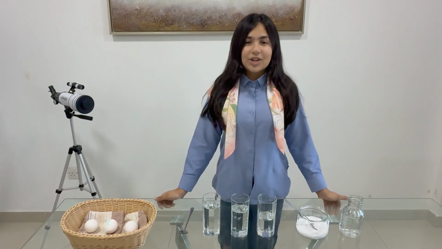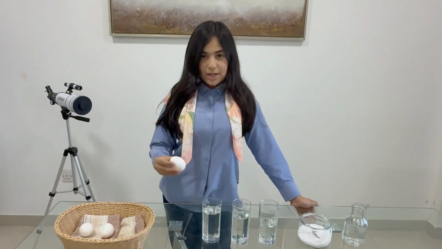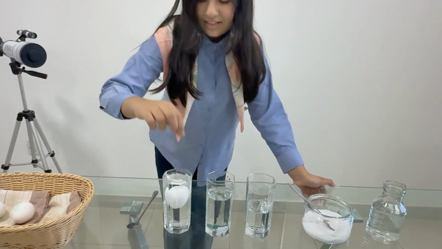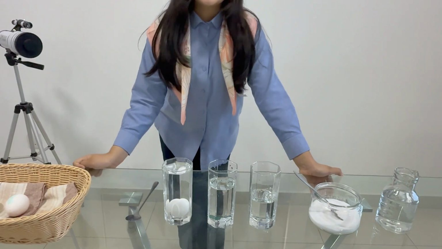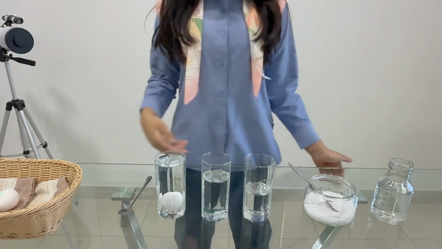So now we're going to start our experiment. First, we're going to take our egg and only add it into fresh water. Let's see what's going to happen. Oh no, the egg sank. Now it's on the bottom. Let's see what's going to happen if we add in salt into water.